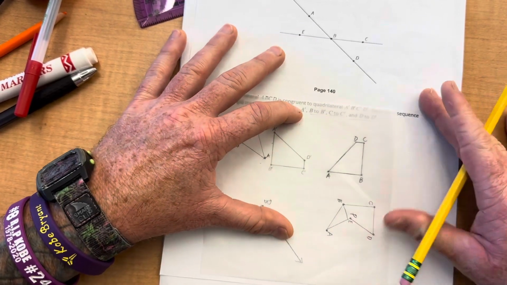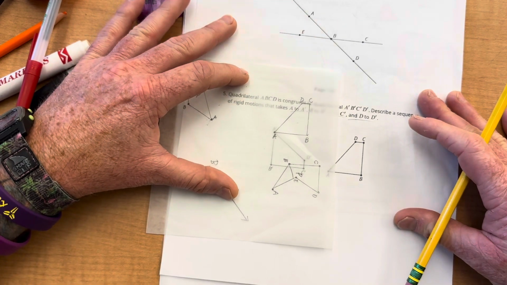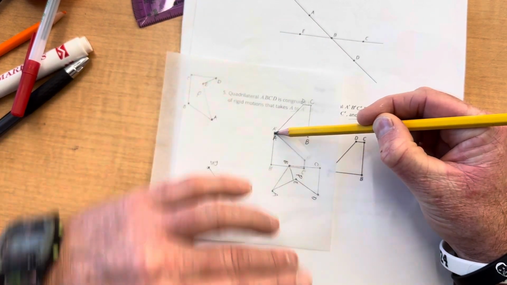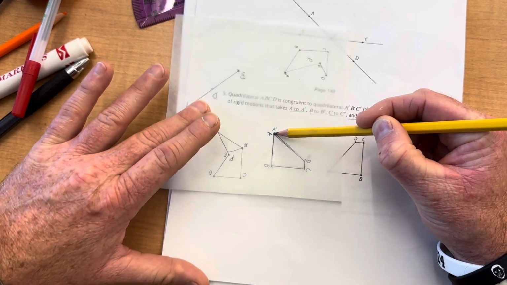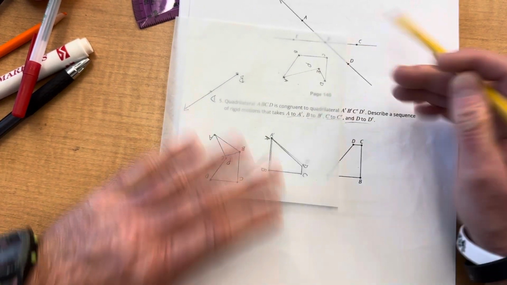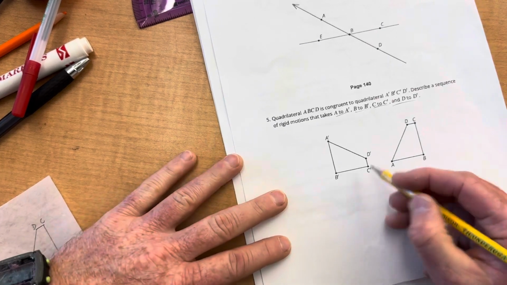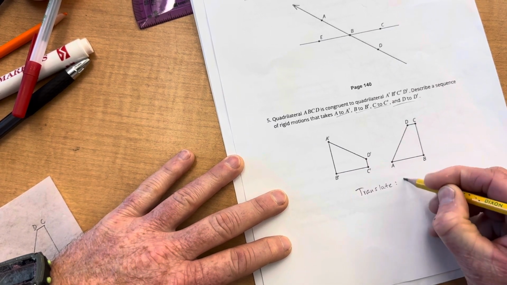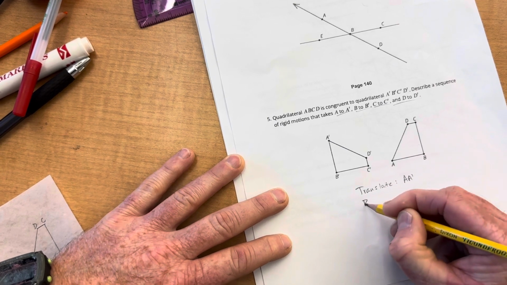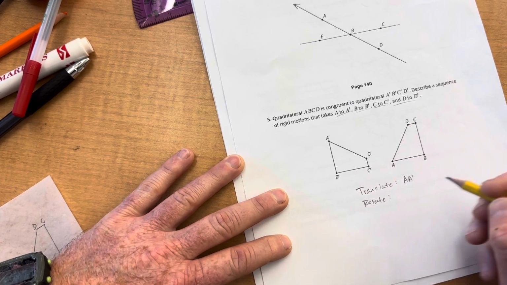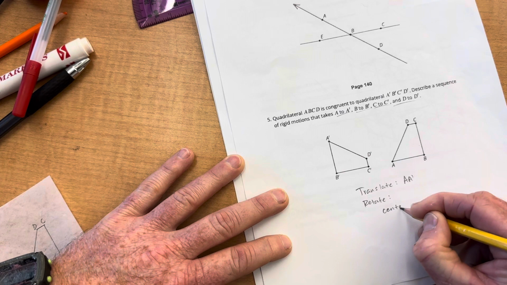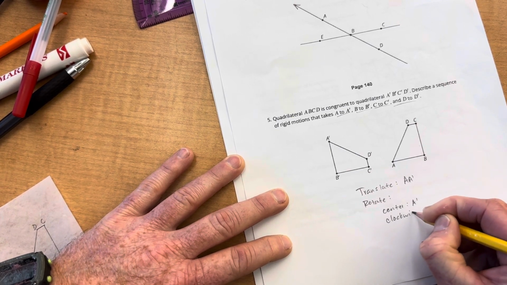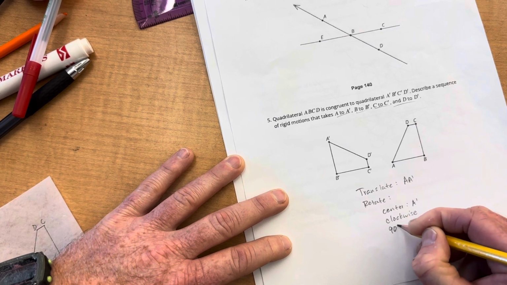So, one more time. Translate A to A prime, rotate center A prime, clockwise, 90 degrees.